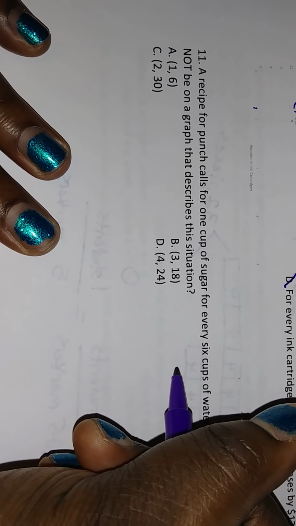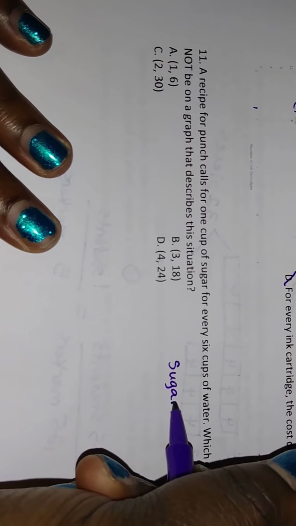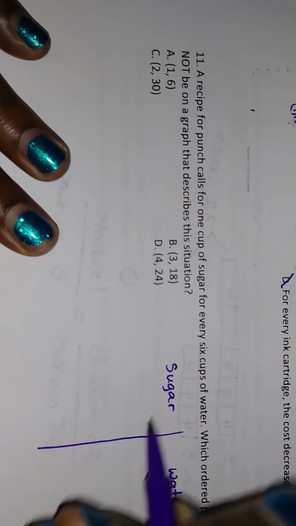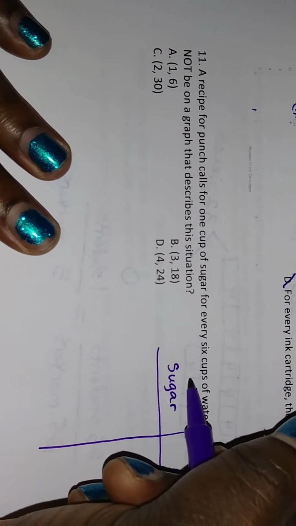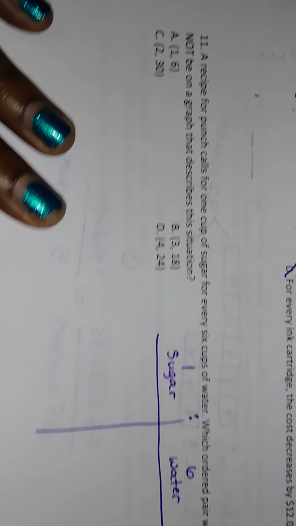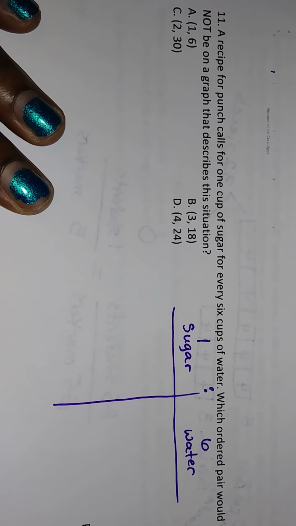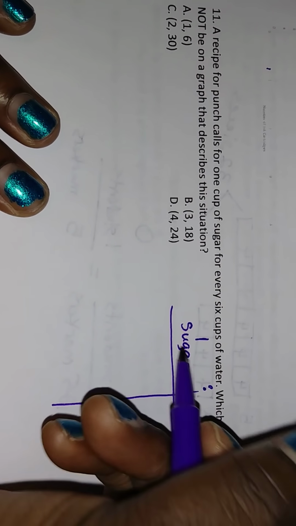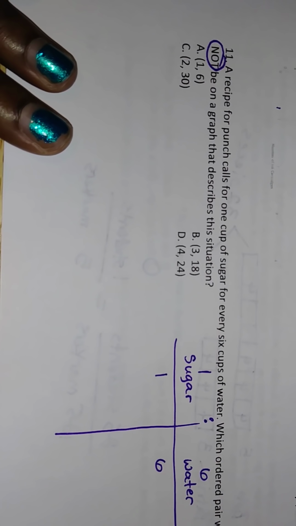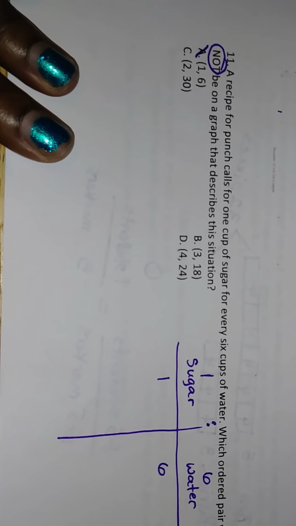So they are telling us that for sugar and for water, one cup of sugar to 6 cups of water. All right, so we are going to see which one of these makes sense. So we know our original is 1 to 6, and they want to know which one would not be on the graph. So that means it can't match that 1 to 6 ratio. So we know that 1 to 6 matches 1 to 6. So that can't be correct.